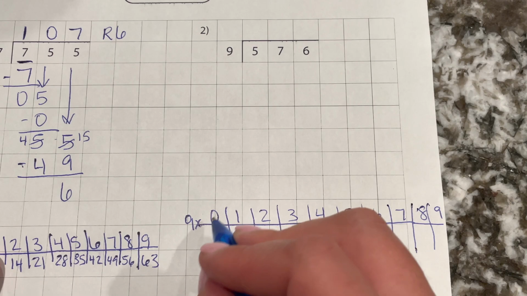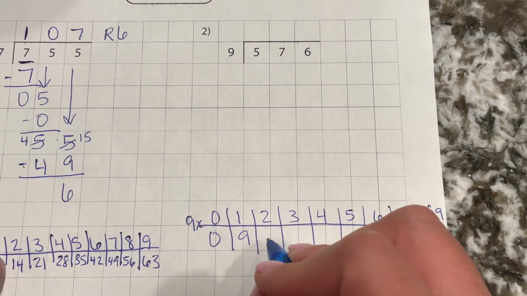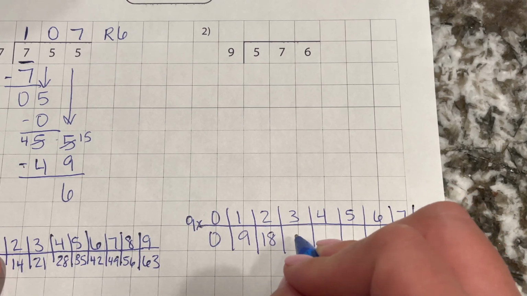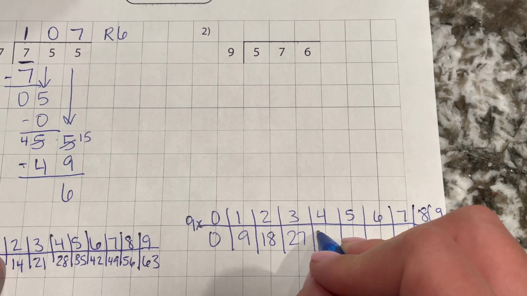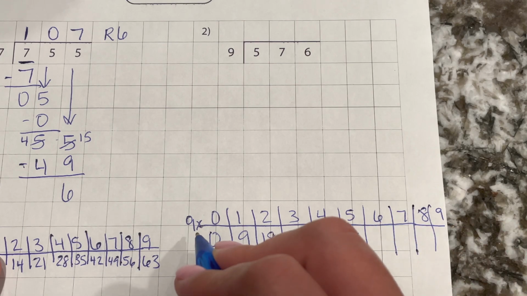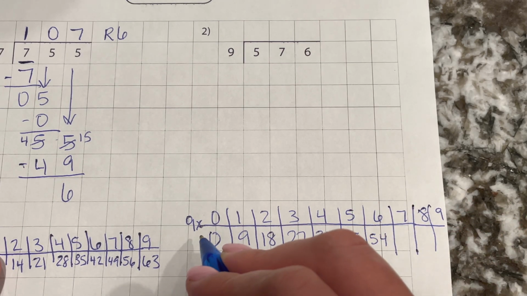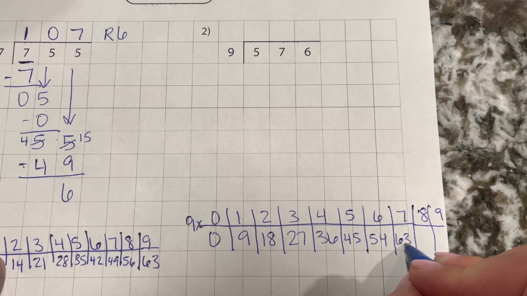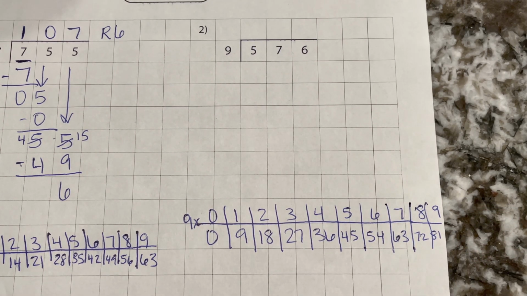Okay, so 9 times everything. So 9 times 0 is 0. 9 times 1 is 9. 9 times 2 is 18. 9 times 3 is 27. 9 times 4 is 36. 9 times 5 is 45. 9 times 6 is 54. 9 times 7 is 63. 9 times 8 is 72. And 9 times 9 is 81. Okay, so now we're ready to divide.